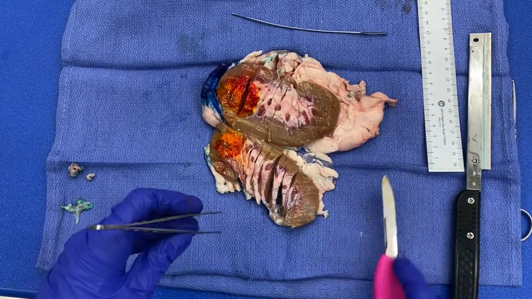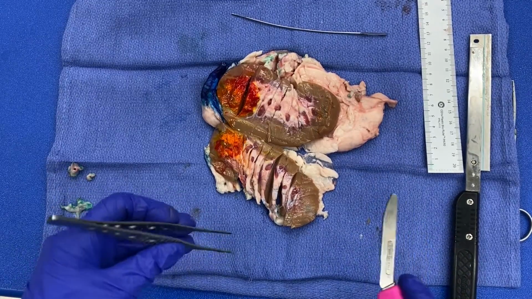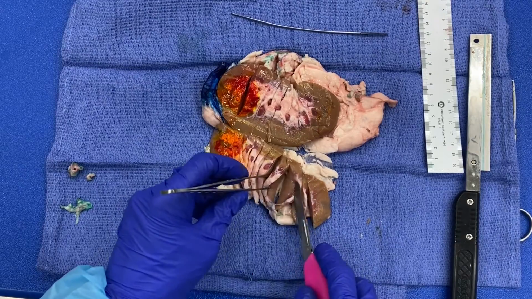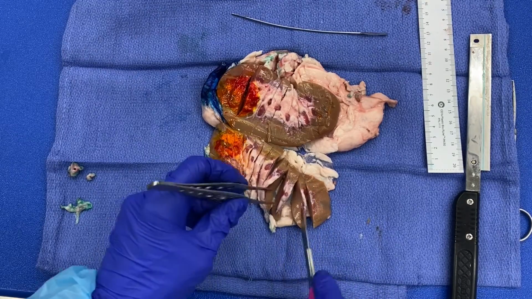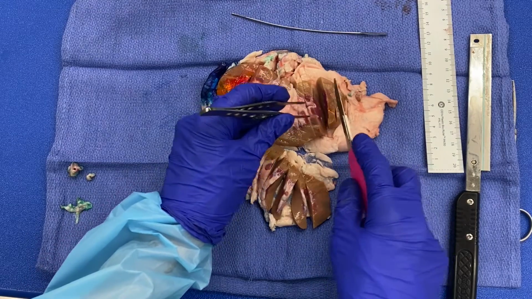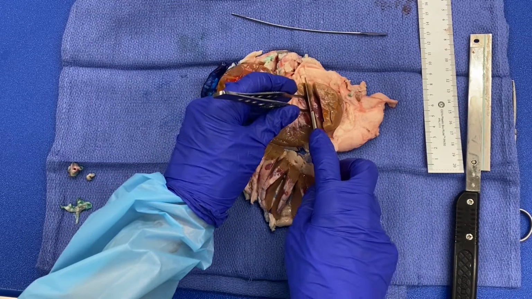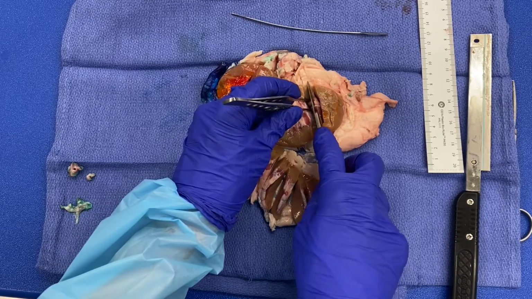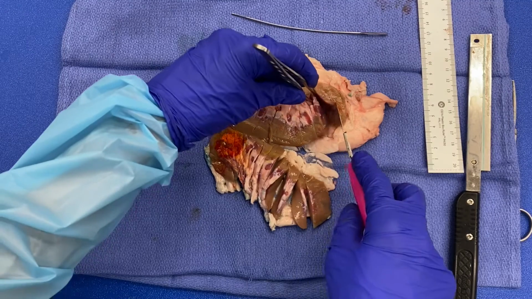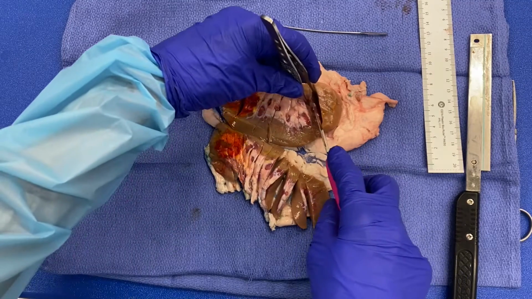So the first thing you want to do is use a clean blade and take a representative section of your uninvolved. I think that's the best way to go about it, so that you're not actually sectioning tissue that has tumor on it first. So I'm just going to go ahead right here and get a sample of my cortex and my medulla.